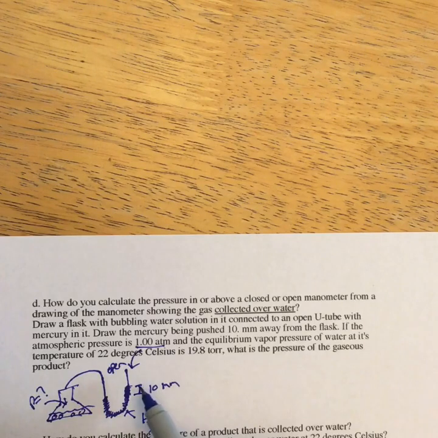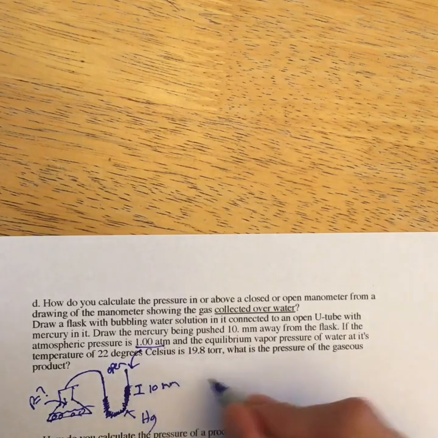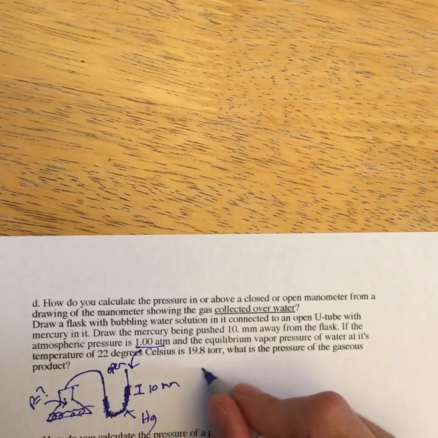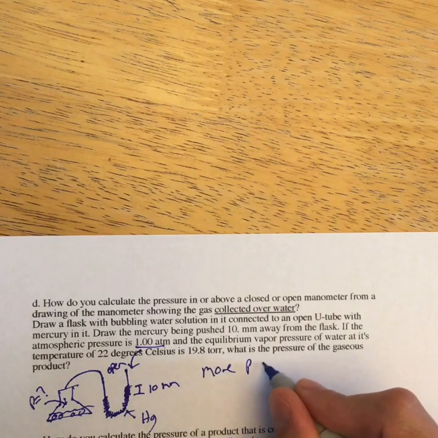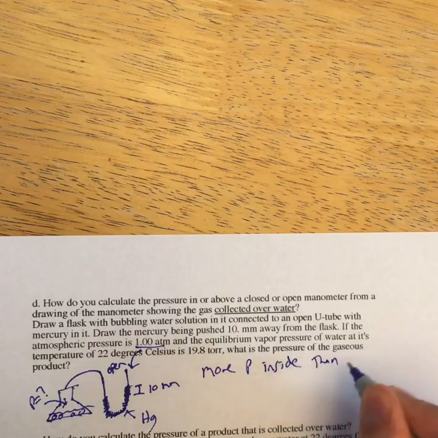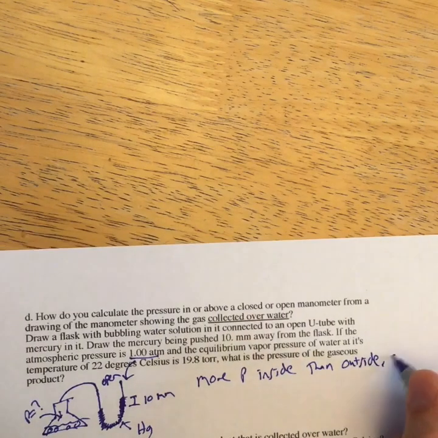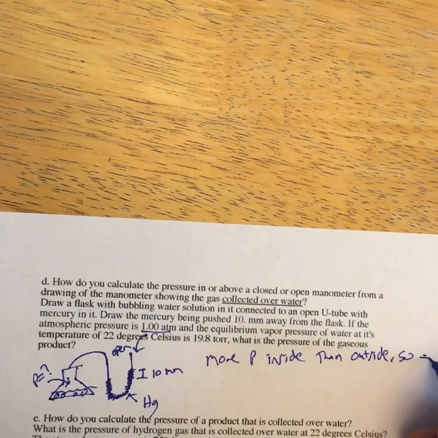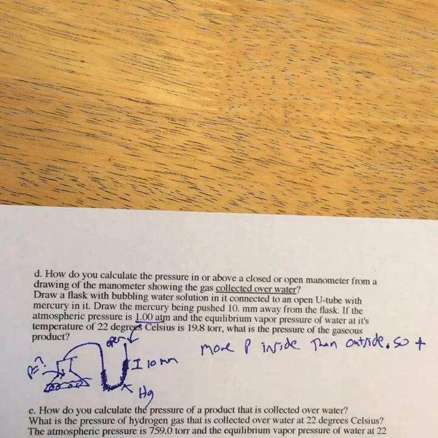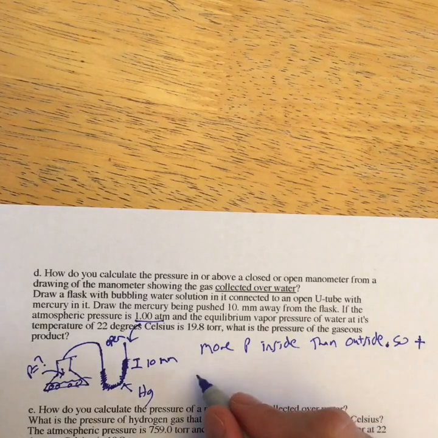So, because the mercury is getting pushed this way, that means there's more pressure in here than there is outside. So I'm going to add, I'll write that down, more pressure inside than outside. So we need to add the pressures. Okay, so the total pressure in there.